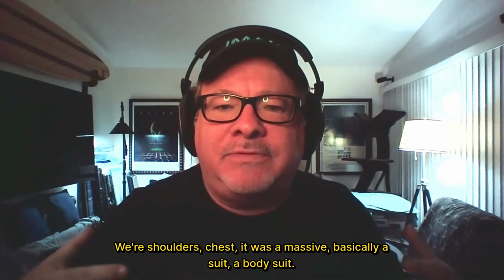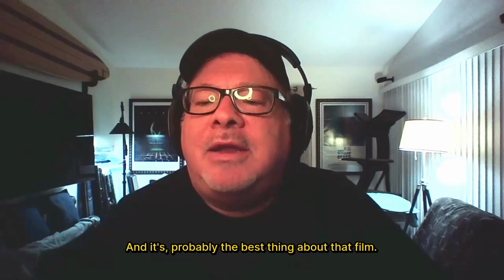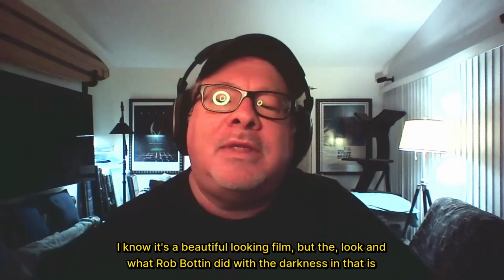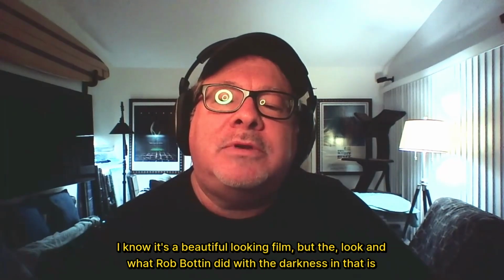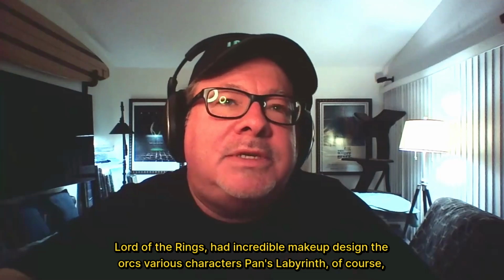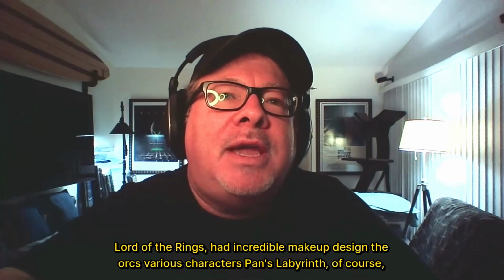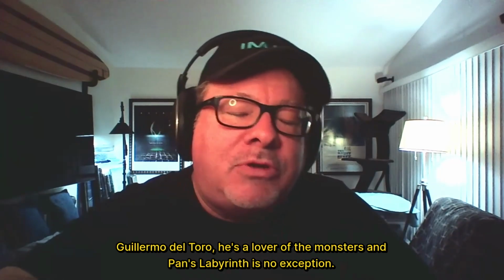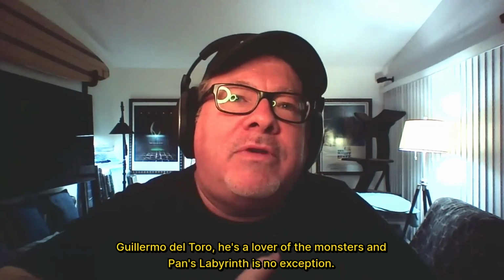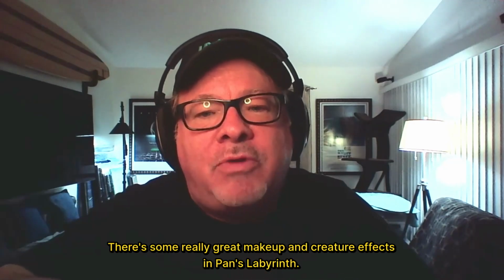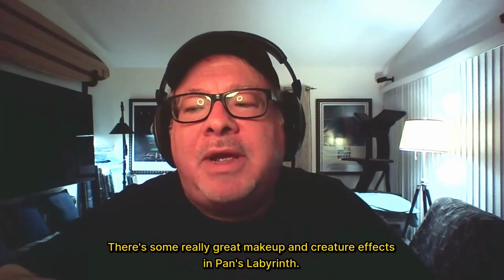It was a massive, basically a suit, a bodysuit. And it's probably the best thing about that film. I know it's a beautiful looking film, but the look and what Rob Bottin did with the darkness in that is amazing. Lord of the Rings, we had incredible makeup design with the orcs and various characters there. Pan's Labyrinth, of course, Guillermo del Toro, he's a lover of the monsters, and Pan's Labyrinth is no exception. There's some really great makeup and creature effects in Pan's Labyrinth.